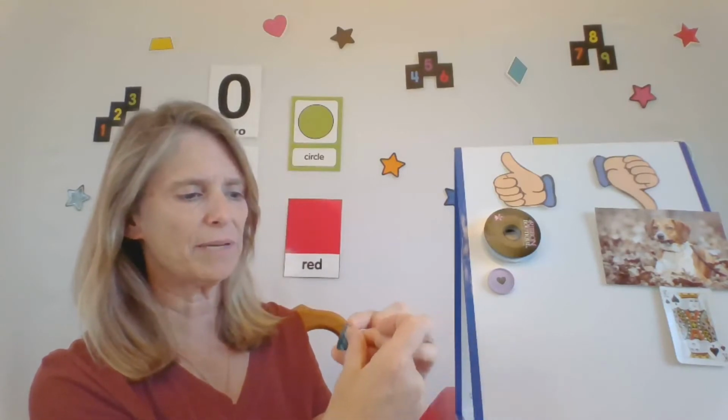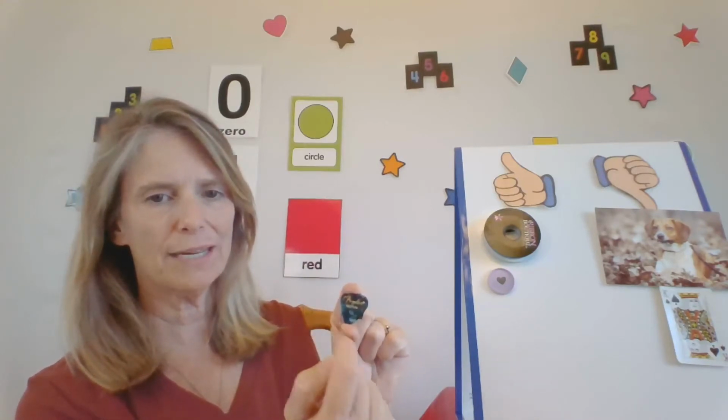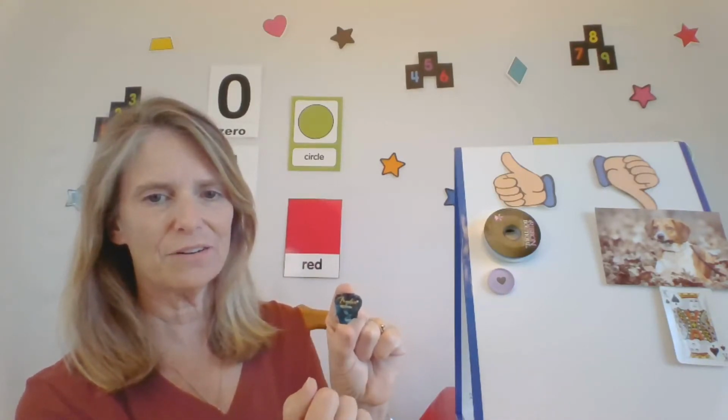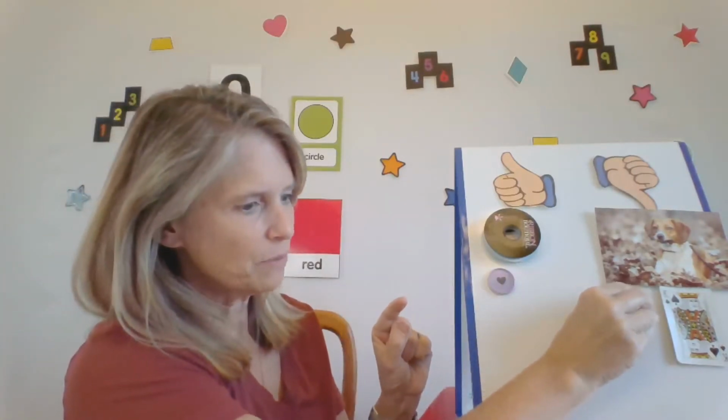Oh, I found this interesting looking thing. This is from a guitar. If anybody knows somebody that plays a guitar, it's called the guitar pick. But you know what? Look, it has some corners, and it has some sides. It almost looks like a heart or a triangle. So that would get a thumbs down. All right, that's going over here.